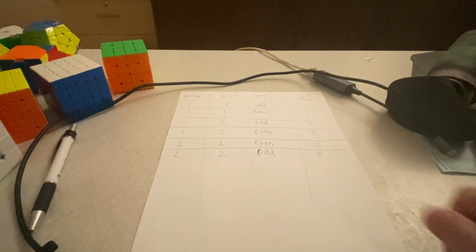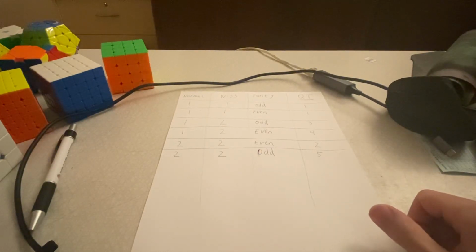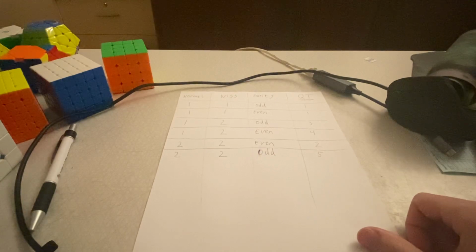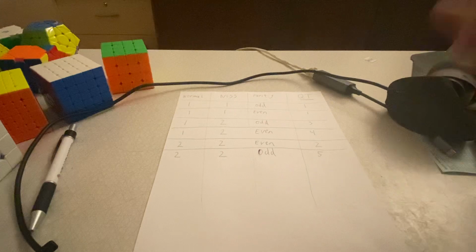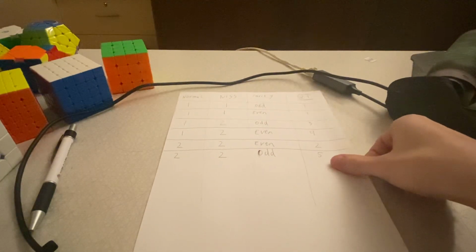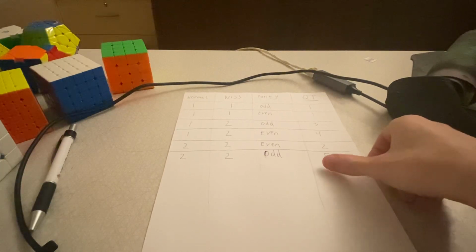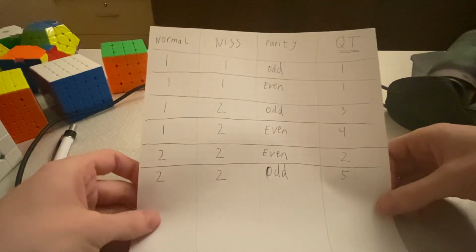Hey all, this is going to be a video describing how, when you have 4 corners not in HTR, you would be able to determine how many quarter turns it has. This is essentially an example of how Jade McNeil teaches it in his tutorial, and I've just made it in a slightly more condensed table than his video.